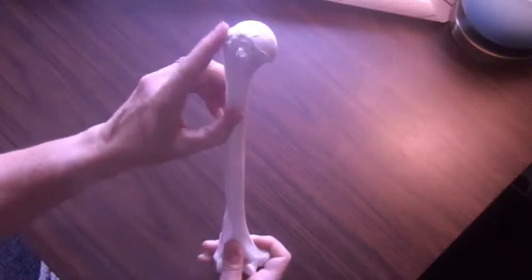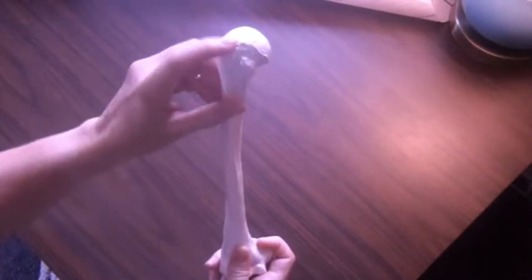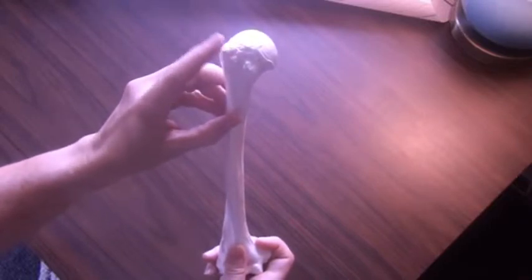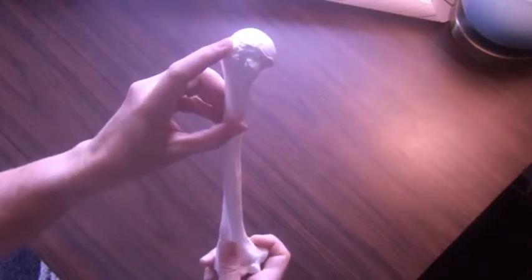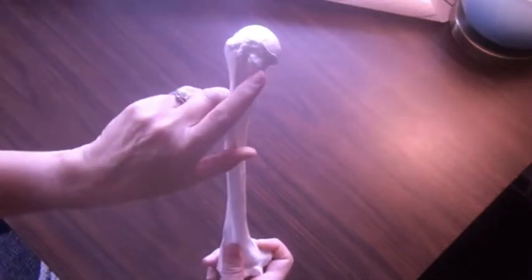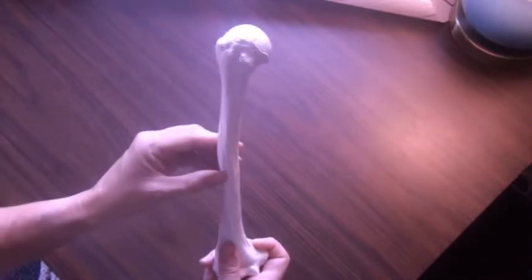Okay. A couple other landmarks. On the proximal end of the humerus, we can see a couple of bony prominences. The one that is more superior and lateral is going to be the greater tubercle. And this one here, the one that's a little more medial and inferior, is going to be the lesser tubercle.